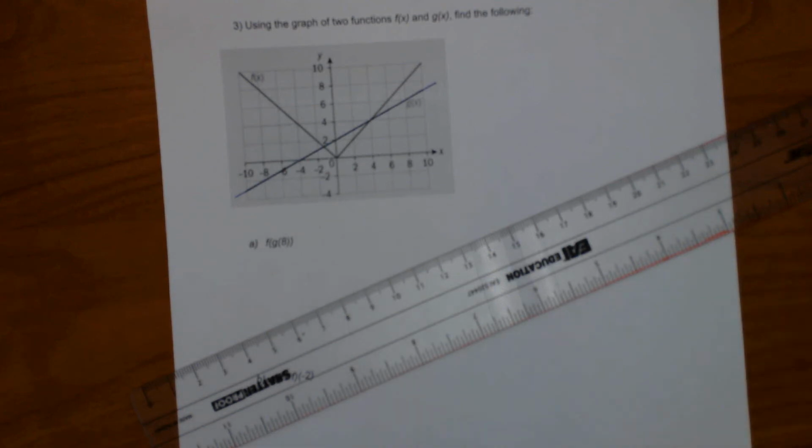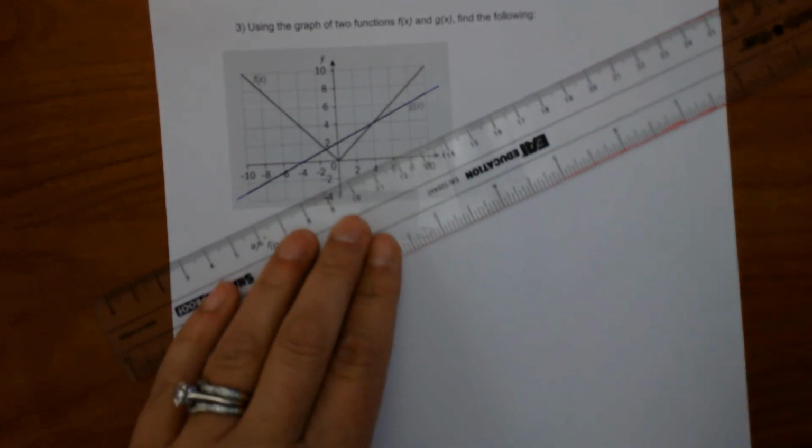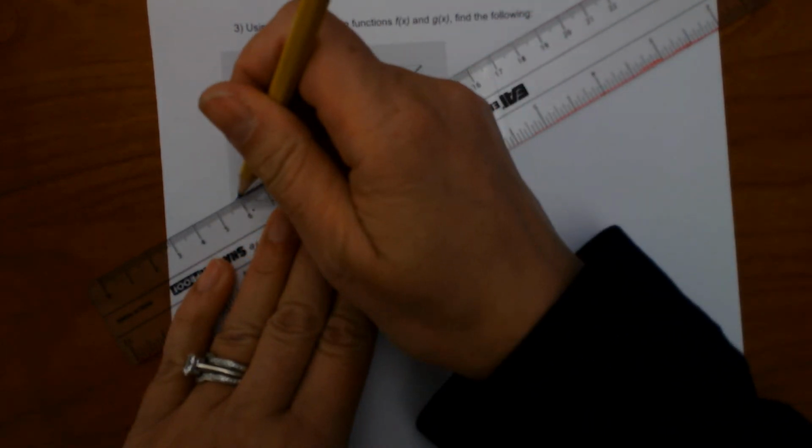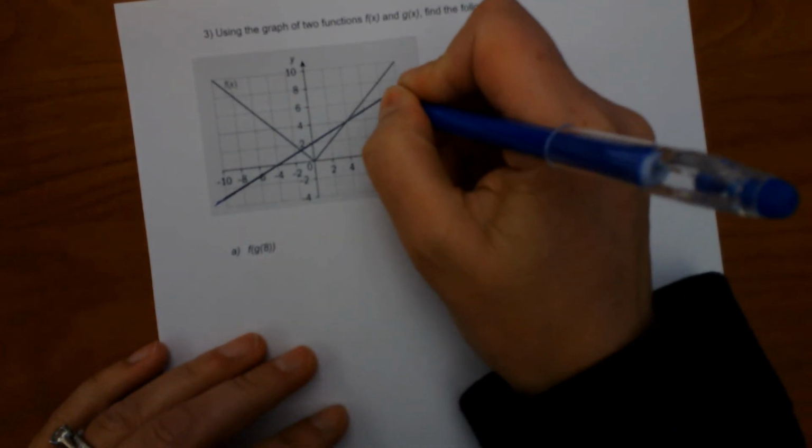Or let's even use pencil, because I just realized that some of you might not be able to see the difference. So there we go. I wish I had a highlighter or something even. Okay, so here we have, this is g of x here. This is f of x here.